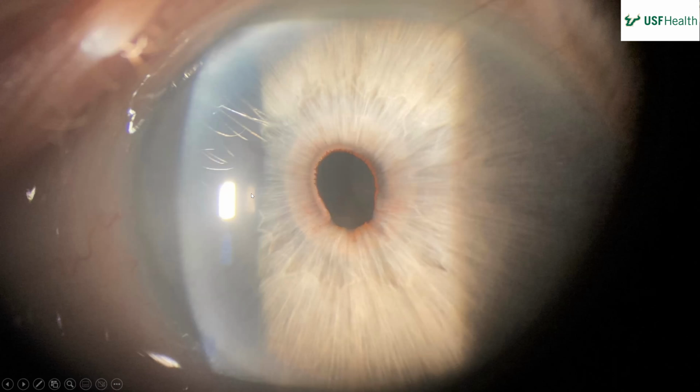Why don't you do the next one? This is hard to photograph. There you go, that's kind of the finding. Okay, so this is the retroillumination, and you can see some atrophy superiorly. Okay, good.